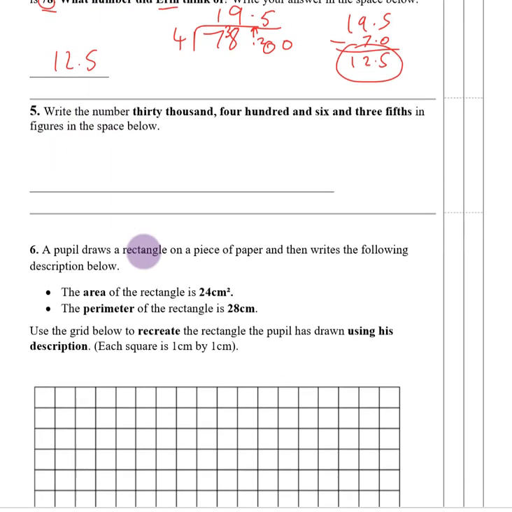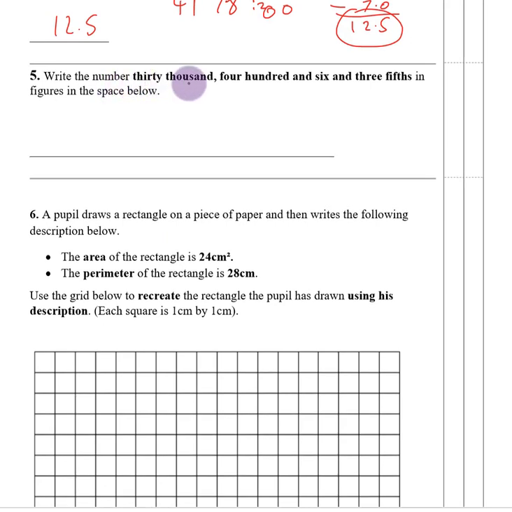Number 5, write the number 30,406 and 3/5 in figures in the space below. So just do it systematically. We'll write our 30,000. Now you can put a comma in here, you don't need to, but it helps, I think, just to split up the different sections. And then we've got 406, and then we've got 3/5.